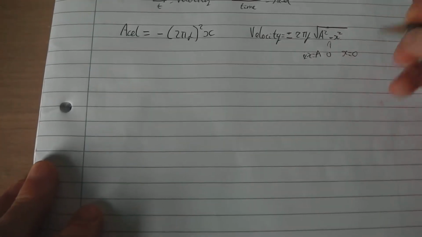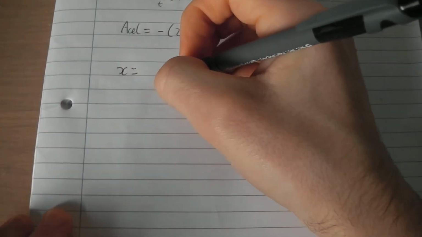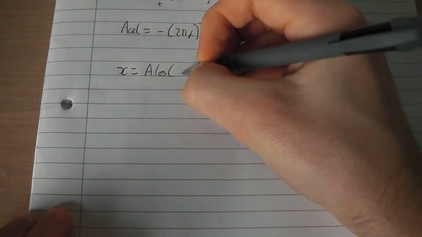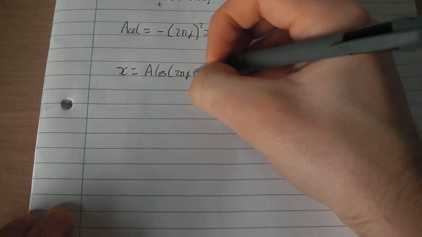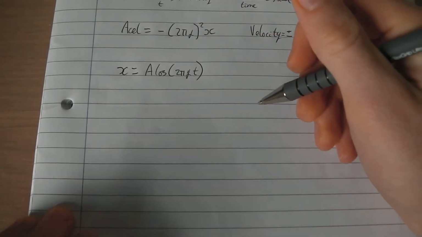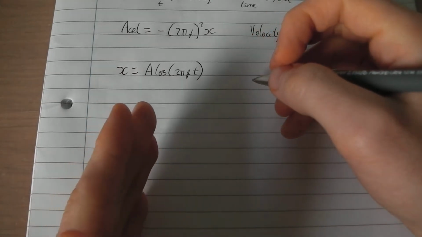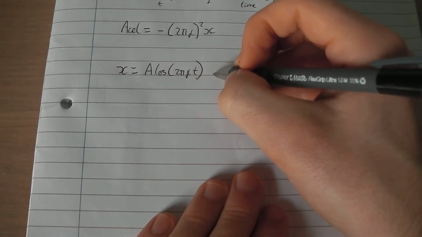Now move on to displacement. Once again, use x as a symbol for displacement. x equals A cos 2 pi ft. For this one it's important to remember that the time is the time past the start of the experiment.